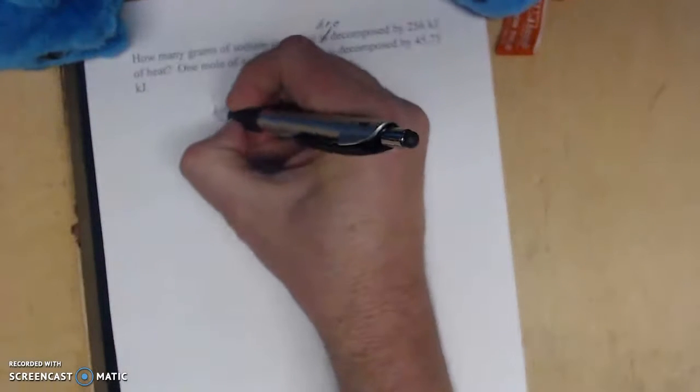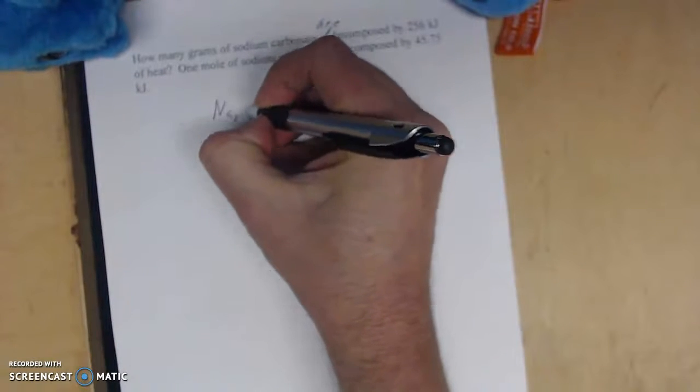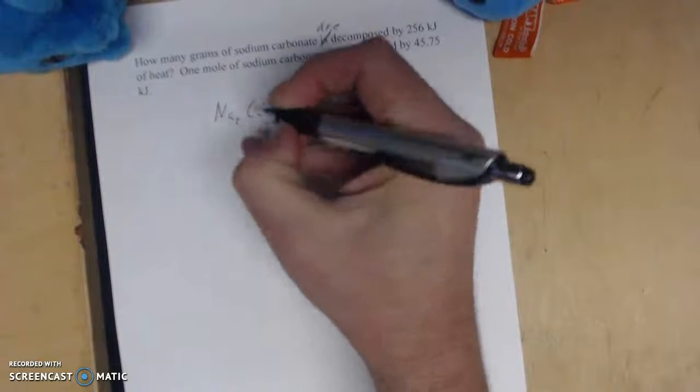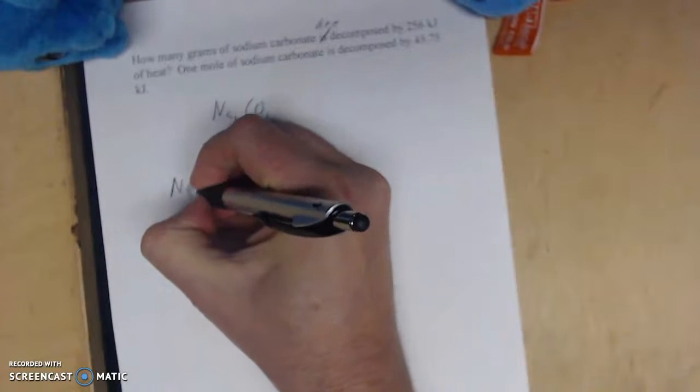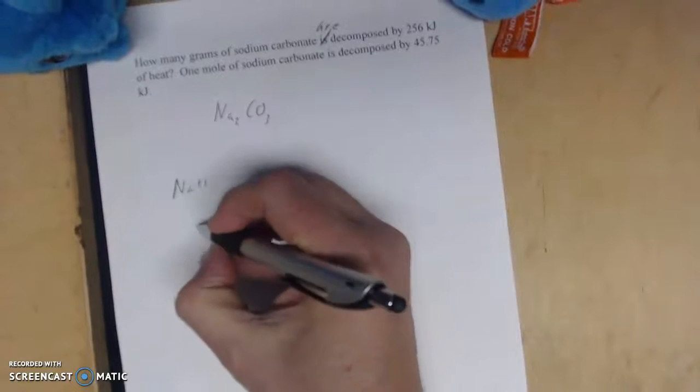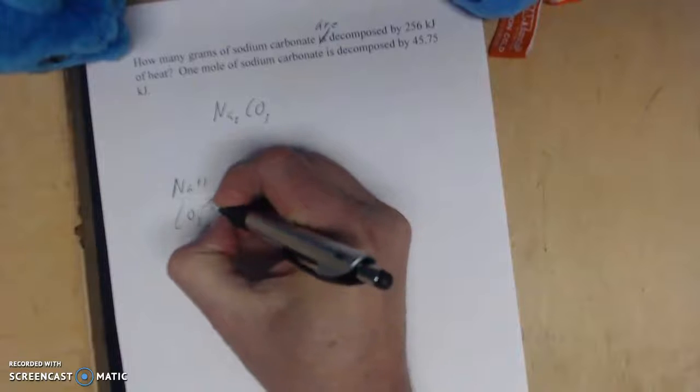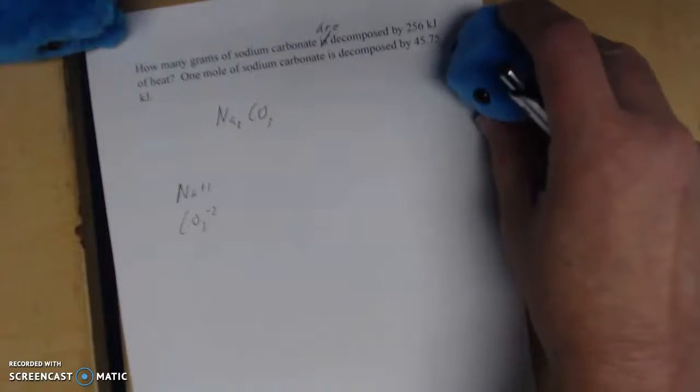So sodium carbonate, Na2CO3. Remember sodium is +1 and carbonate is -2, so Na2CO3. Oh, let me introduce big virus here and little virus. Okay, they're helping.